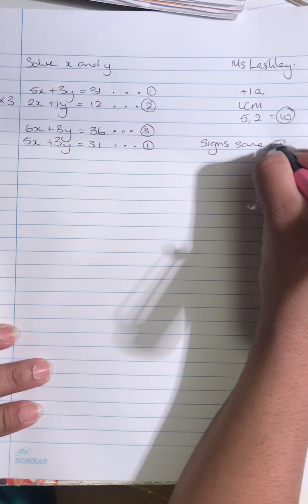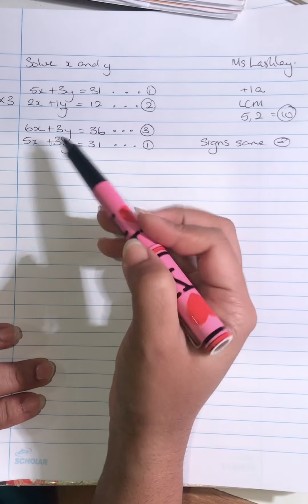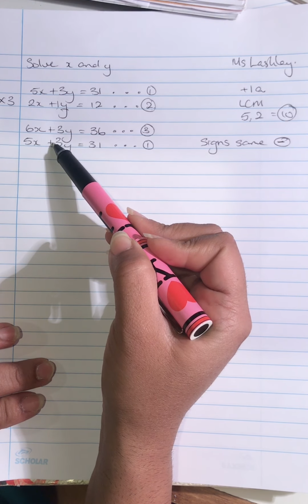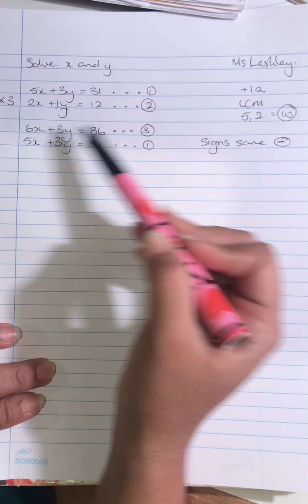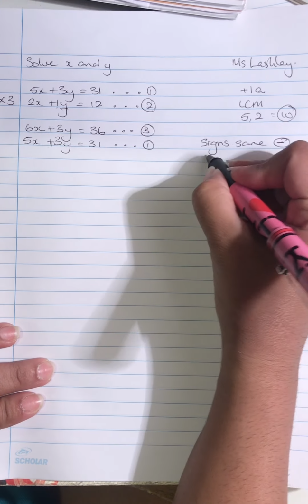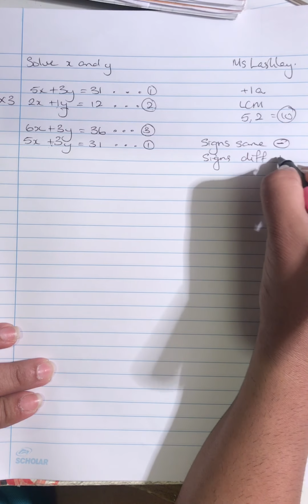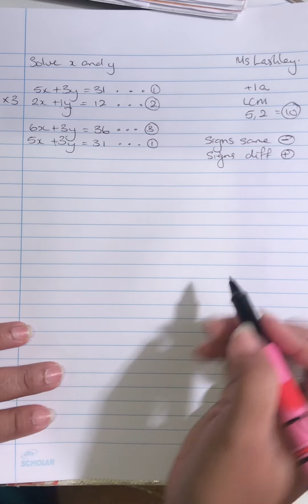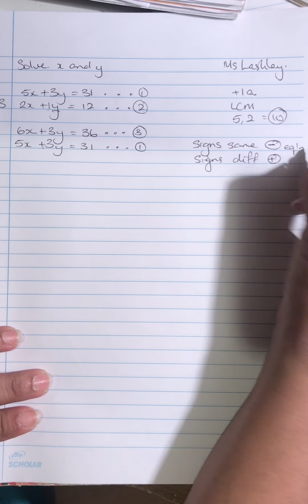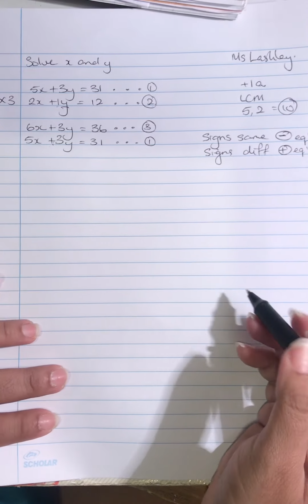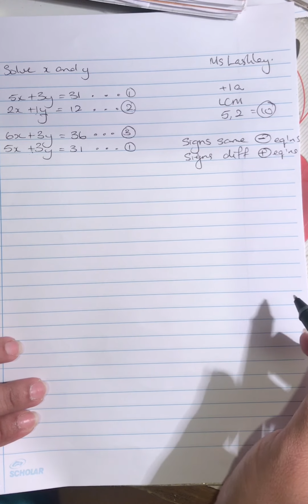Now if the signs were different, let us say this was a positive and this was a negative, we would have to add the two equations. So signs different, we would have to add the two equations. So let's put equations here, equations here, right? So we know that we're subtracting the two equations.